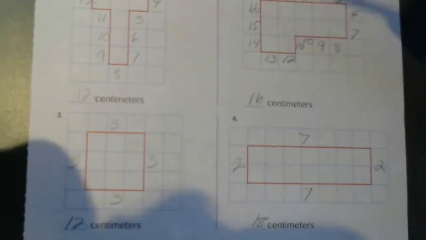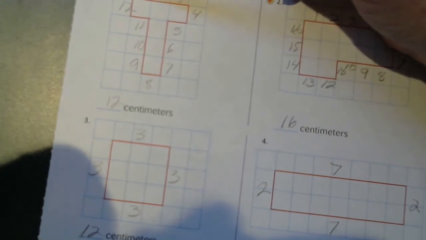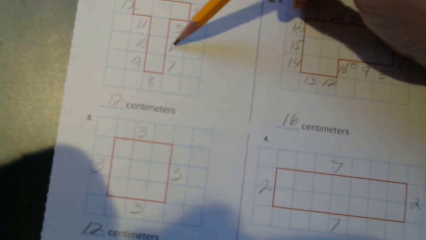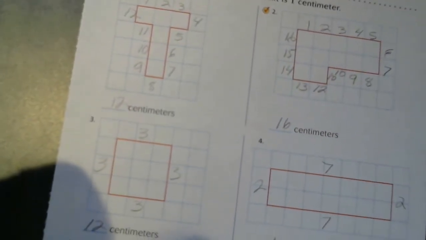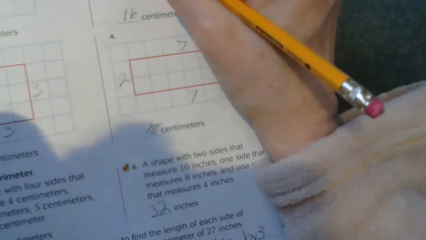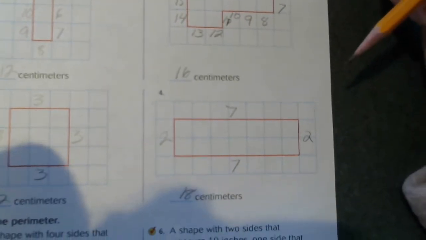On your share and show, find the perimeter of each shape. Each unit is 1 centimeter. We count each unit individually. 1, 2, 3, 4, 5, 6, 7, 8, 9, 10, 11, 12 perimeter. Now, on number 2, 1, 2, 3, 4, 5, 6, 7, 8, 9, 10, 11, 12, 13, 14, 15, 16 perimeter.